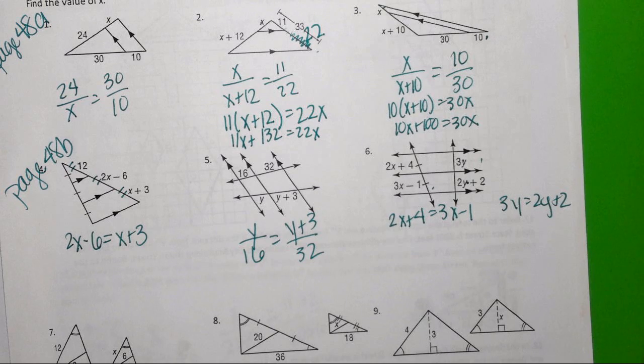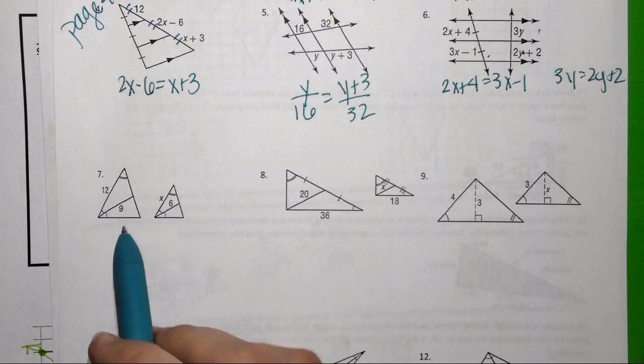Stop irritating each other. Stop irritating me. I'm not talking about Riley, I'm talking about Tyler. Oh, I thought you said Riley. Stop irritating me. Stop irritating her. Yes. All right, number 7.